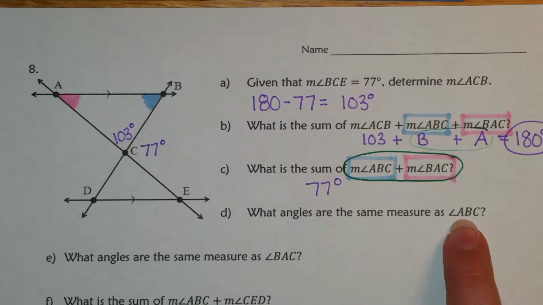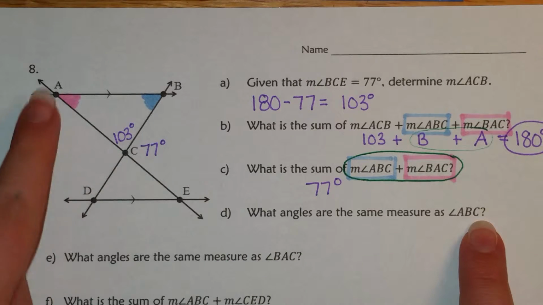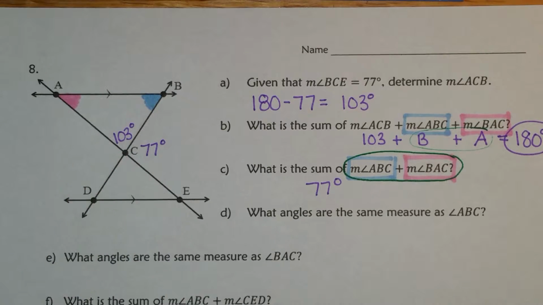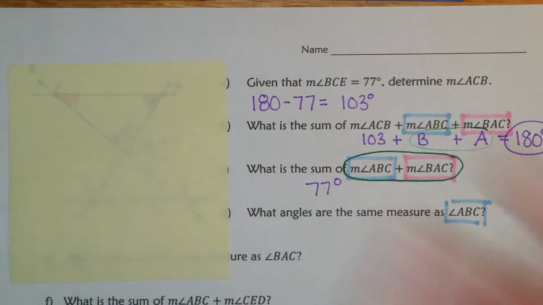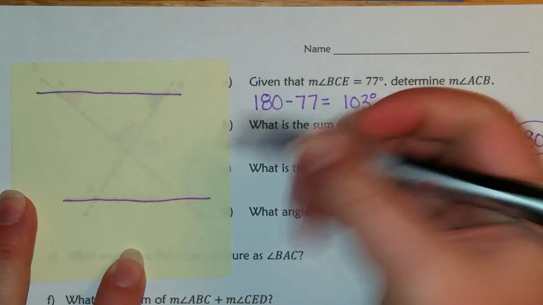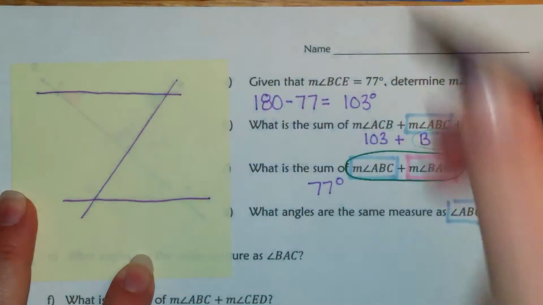What angles are the same measure as ABC? So I've got A, B, C. That is my blue again. If we look at it, what we should notice is that I have two parallel lines cut by a transversal.